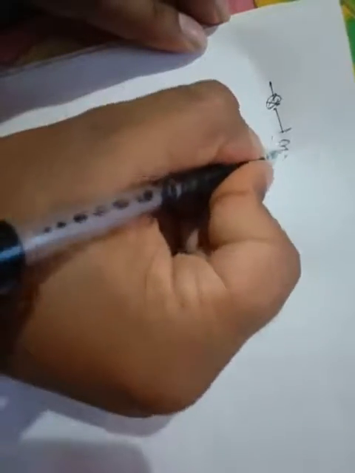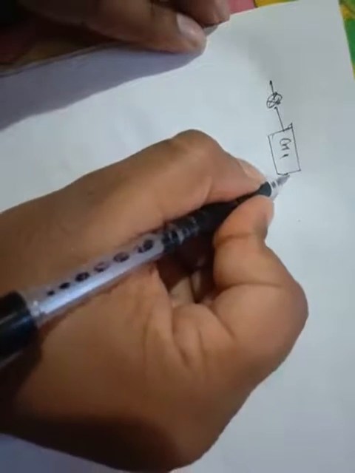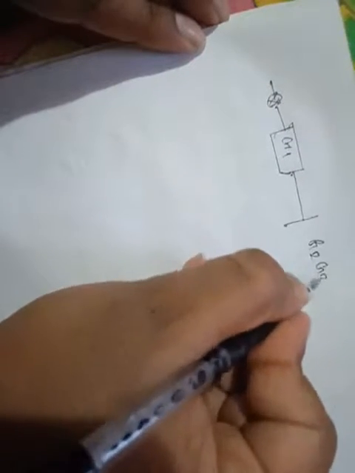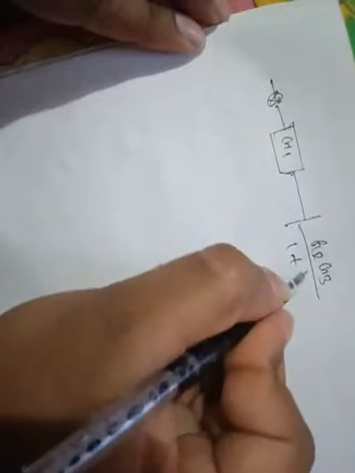The summing point, G1. Here Gs is equal to G2 into G3 by 1 plus Gs Hs.